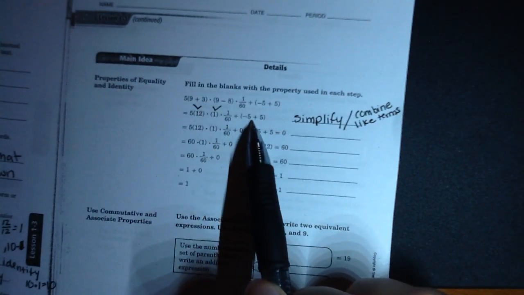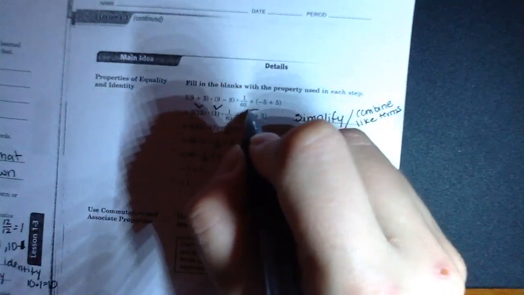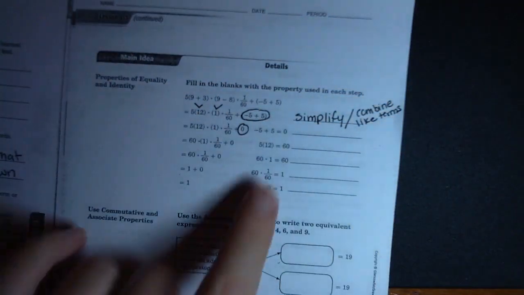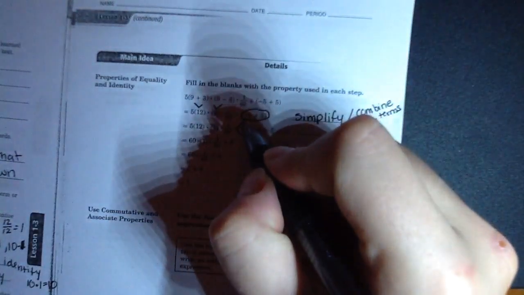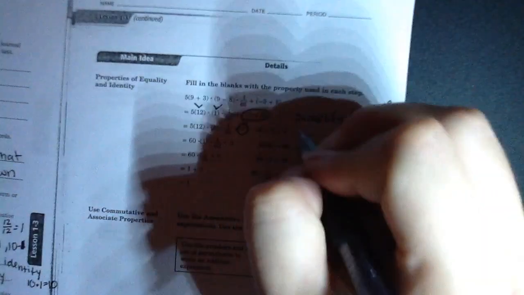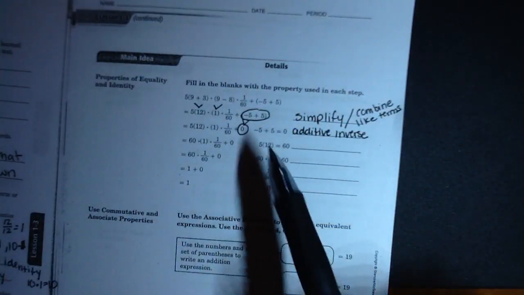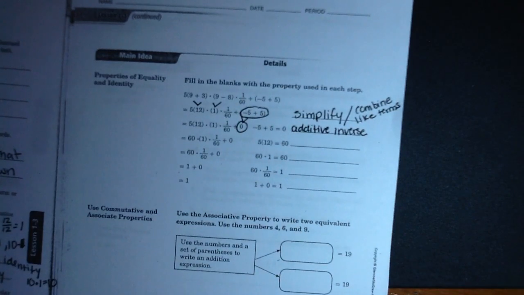However, the negative 5 plus 5 has now changed to a 0. So you can kind of see that there's a change. This right here has now changed to a 0. And in this example, it was nice, they kind of pointed that change out for you right here. So that's going to be the additive inverse property, the additive inverse property. So a number plus its opposite equals 0. That's your additive inverse property.